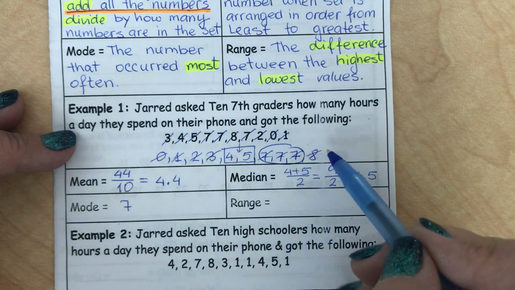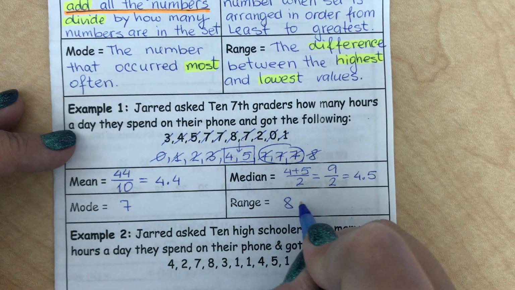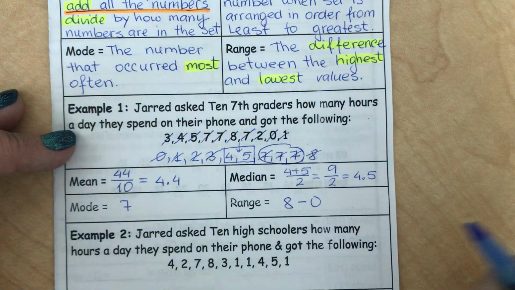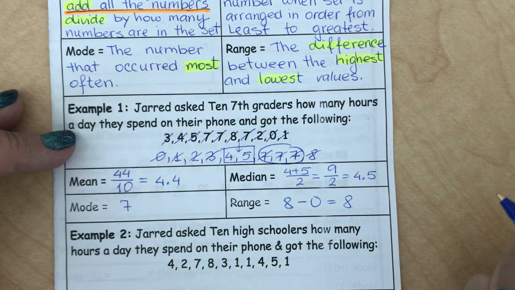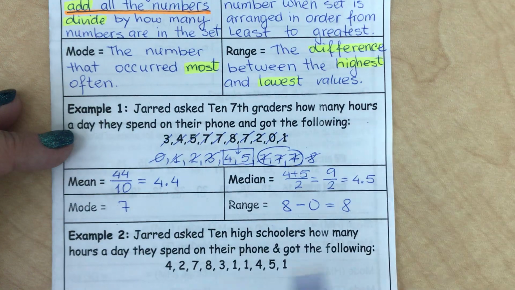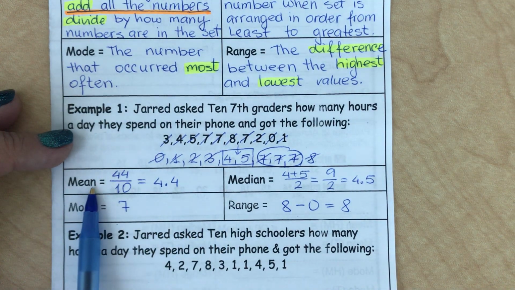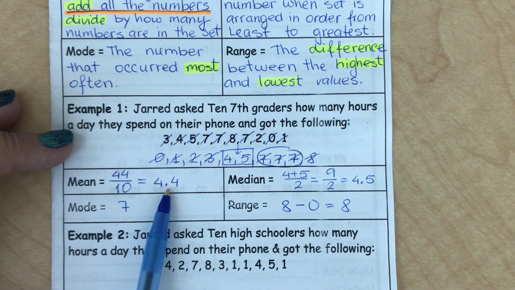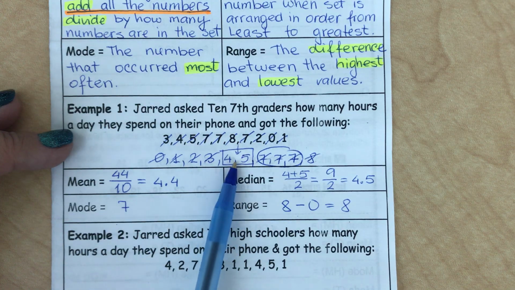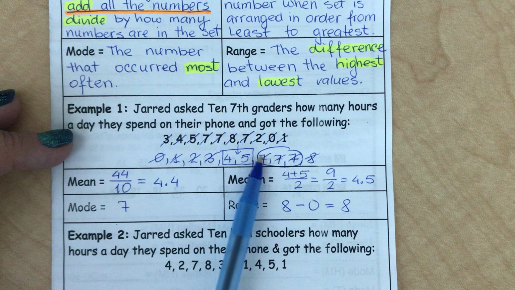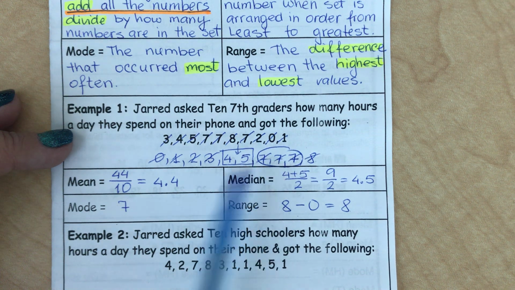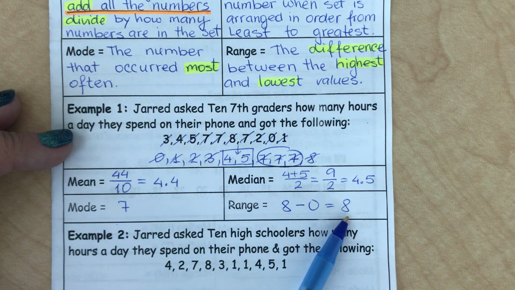So since I have the data in order, that would be 8, highest number, 0, lowest number. We subtract the 2, so the range is 8. So from our set of data, mean, the average, is 4.4. The median, the middle number in order, is 4.5. The most frequent number is 7, and the range is 8.